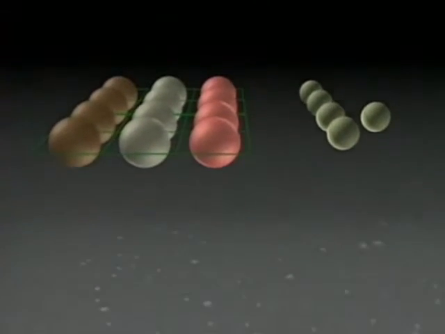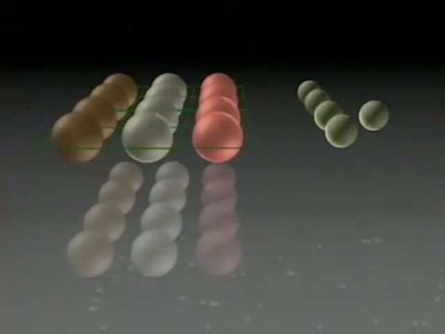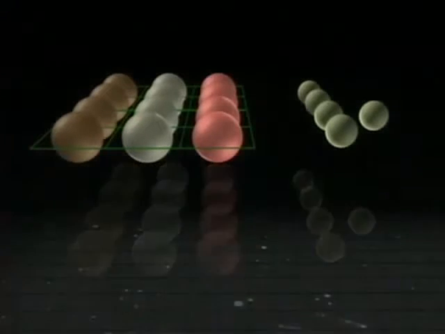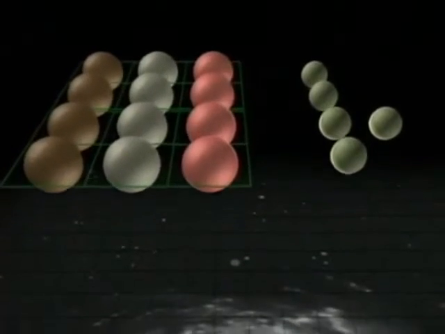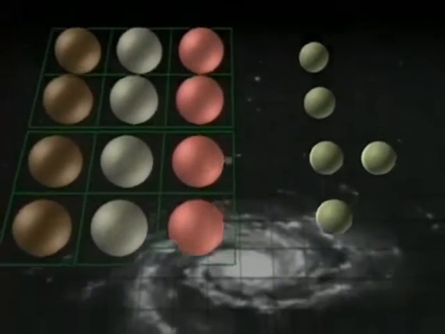There is a concept of an underlying symmetry. We call it supersymmetry. ATLAS will search for evidence of this symmetry. Mass. Where does it come from? Some particles have a huge mass.